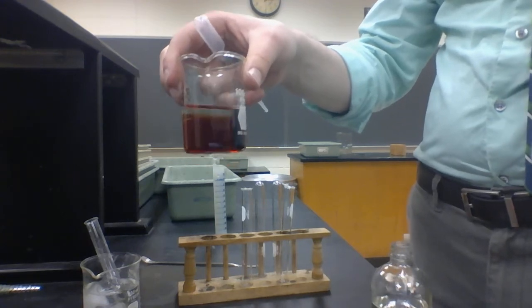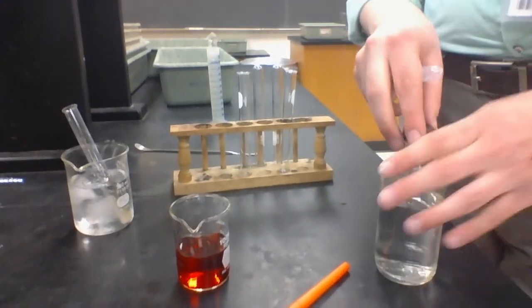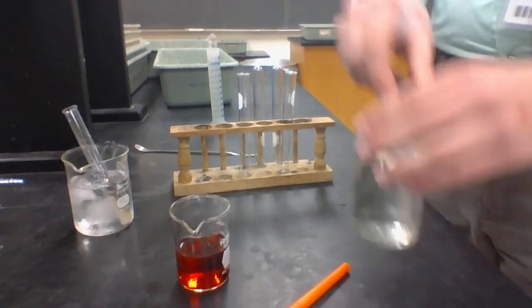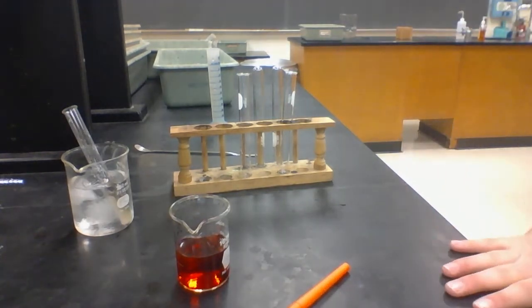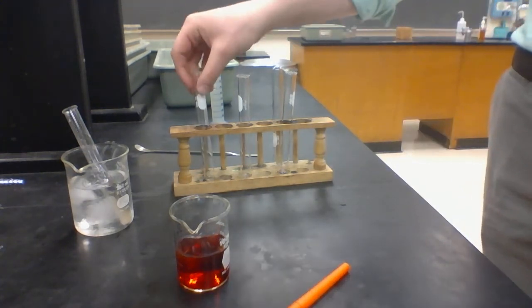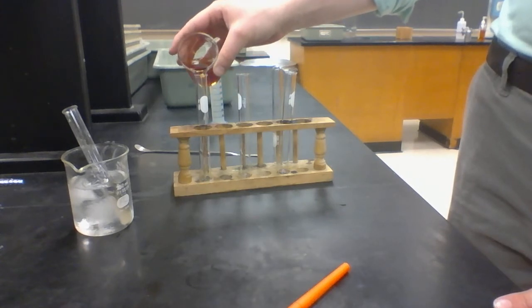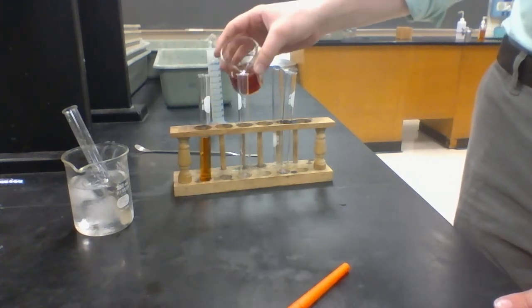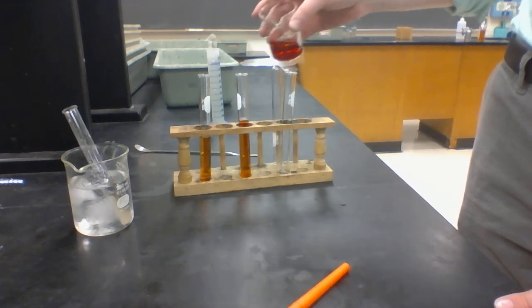That is our iron thiocyanate compound. From there, you can distribute it to 3 different test tubes. Be careful when you pour this. Try to do it as evenly as possible.